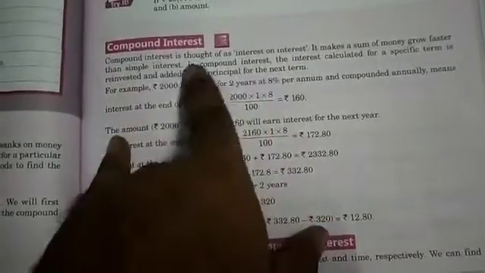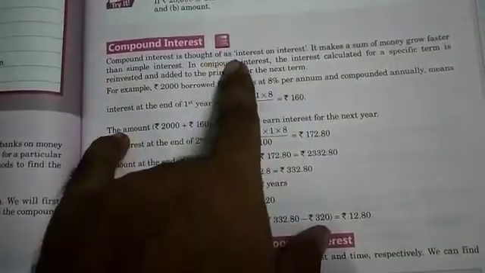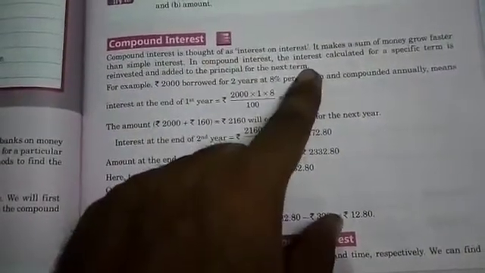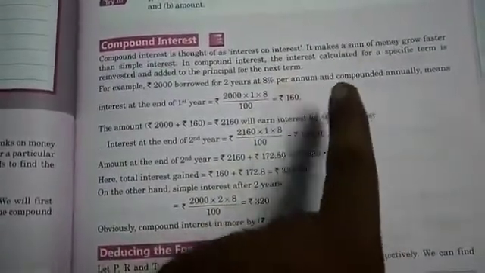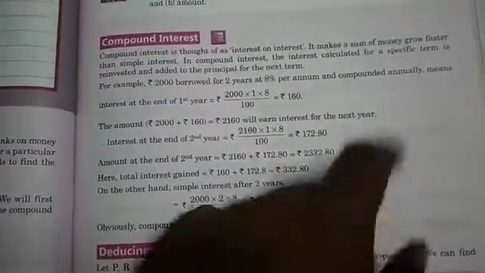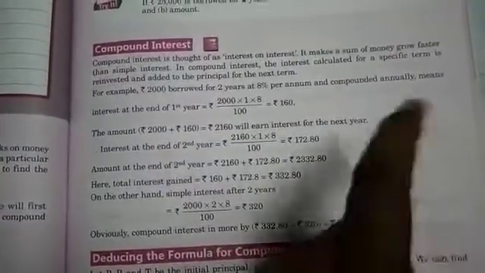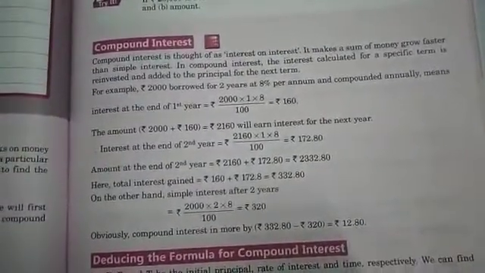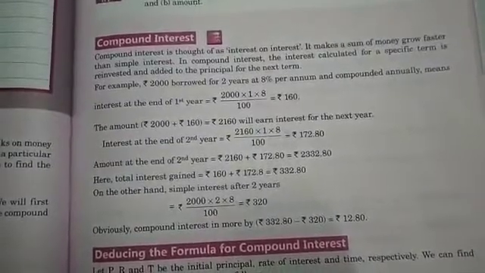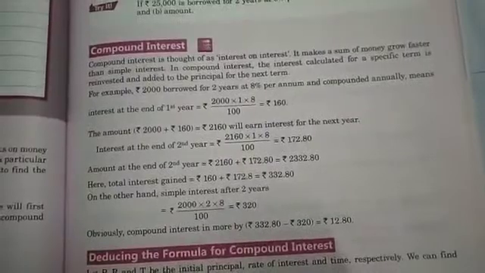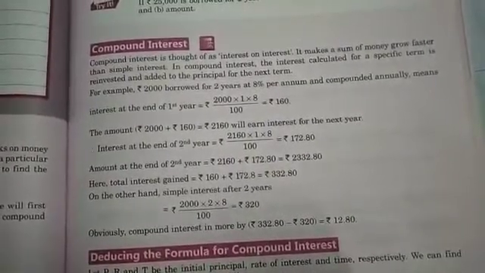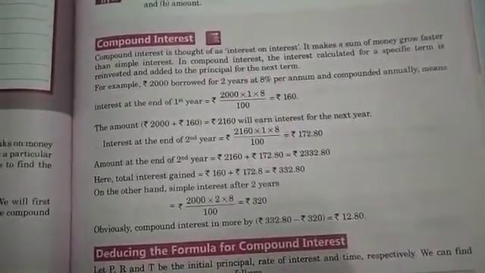So compound interest is a thought of interest on interest. That is, on the first year whatever interest you have to pay, on the second year you have to give interest on that interest, on that amount you will be giving the interest.